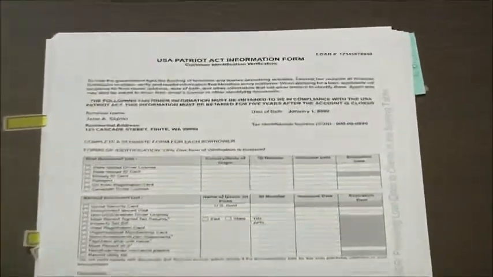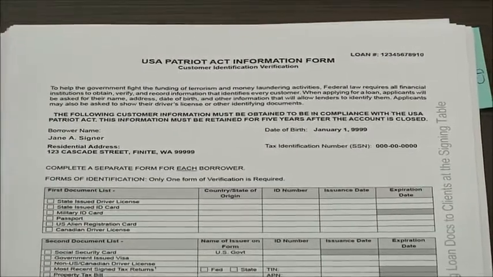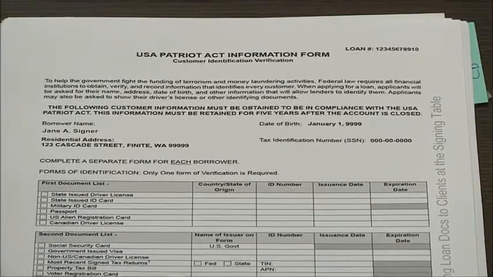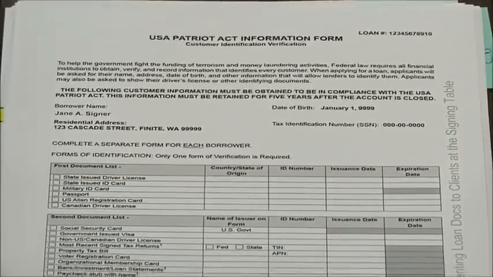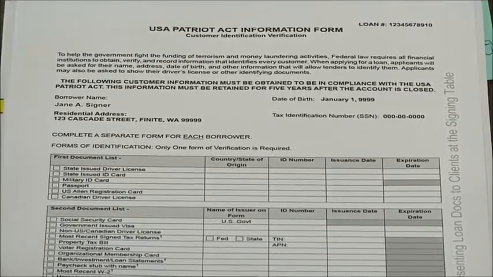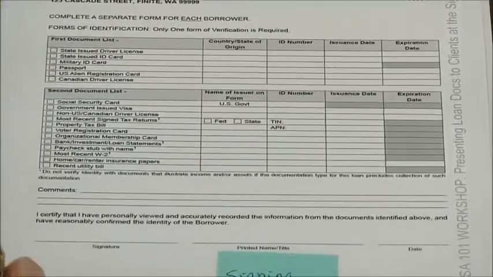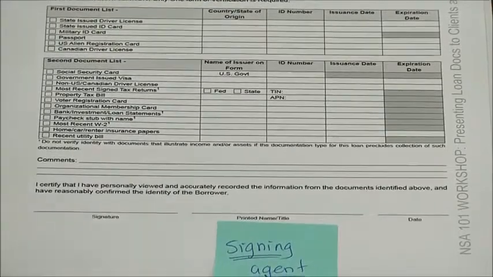So the next page is the USA Patriot Act form, the one that they gave us really specific instructions on. Make sure you collect 2 forms of ID for each person, and you're responsible. And if you don't do it right, we're not going to pay you. So there's a monetary penalty involved if we don't get some of these documents right?